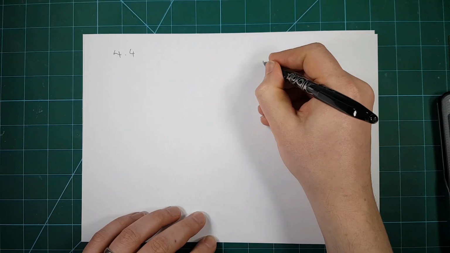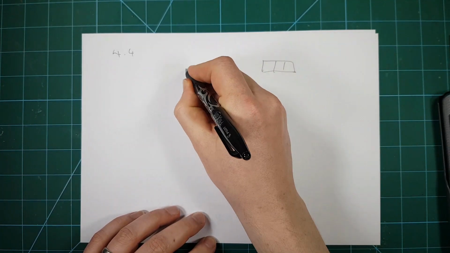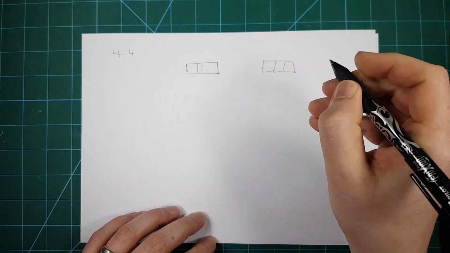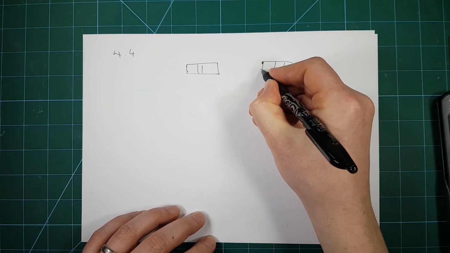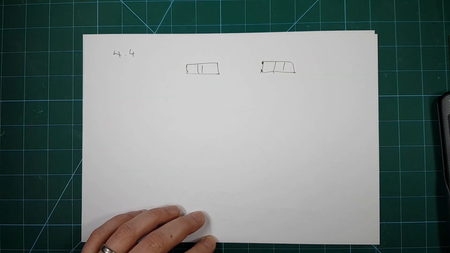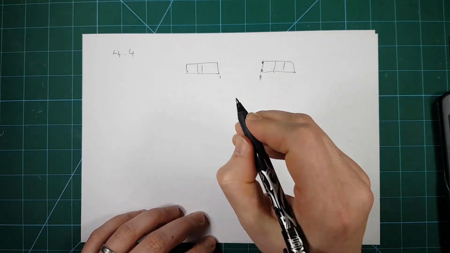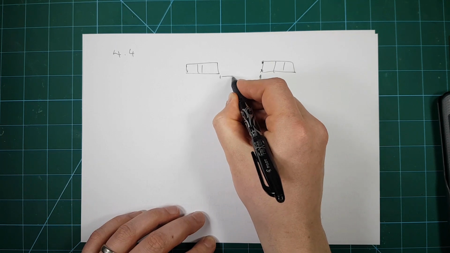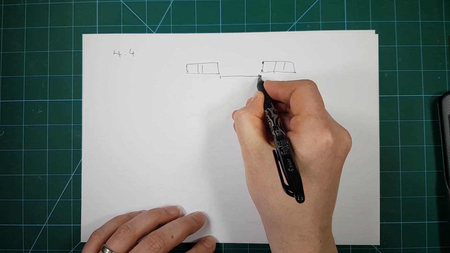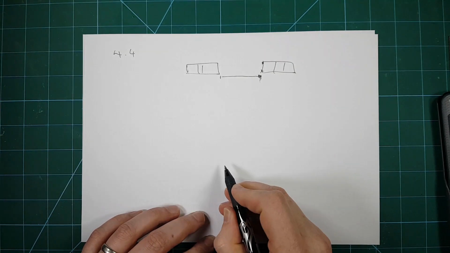So if this is the car in front and this is the car behind, when this one's lights go on to say that it's braking, it starts braking here. The second car is going to travel to here when it starts braking.